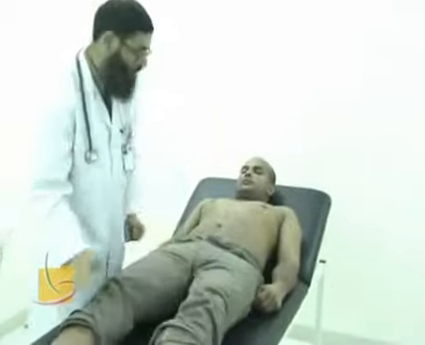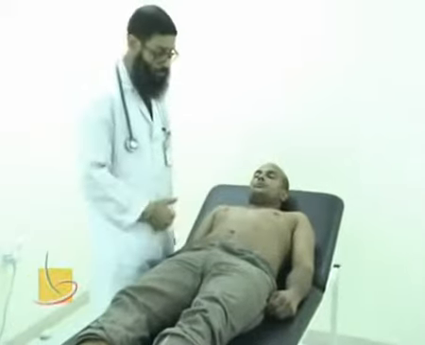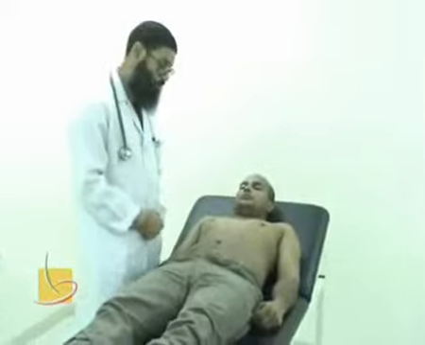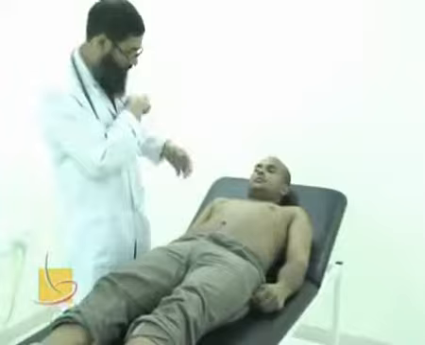Now suppose that the spleen is not felt in this position and by this technique, and still you are asked to check for splenomegaly by palpation. What is your next step? Next step is to bring the patient to the right lateral position.